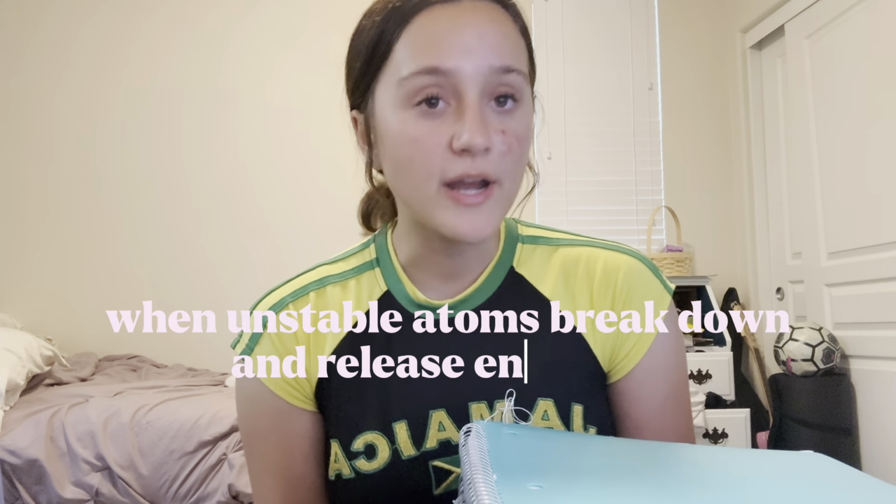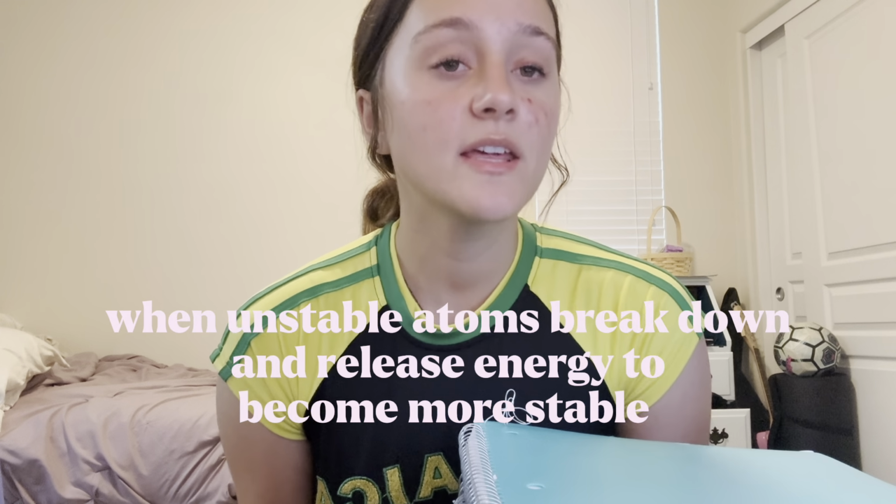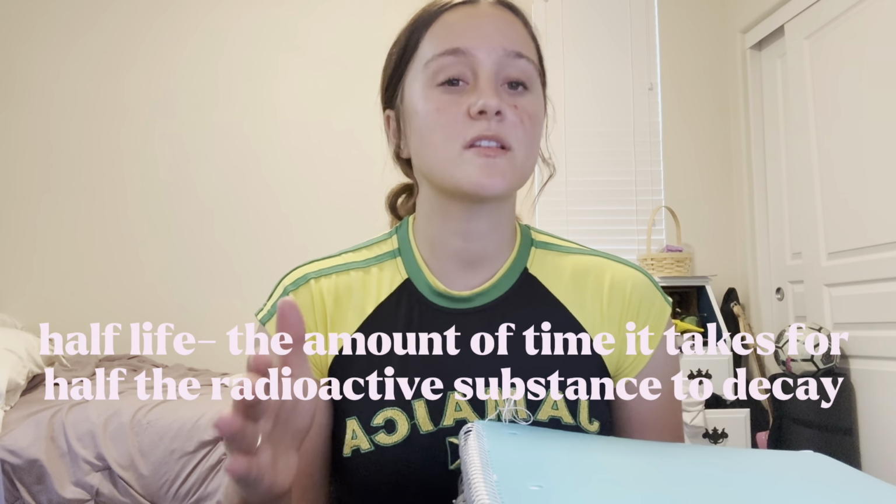Let's go. Okay, so what exactly is radioactive decay? It's when unstable atoms break down and release energy or particles to become more stable. The key concept is half-life. Half-life is the time it takes for half the radioactive substance to decay. For example, hydrogen-3 has a half-life of 12.27 years. So after 12.27 years, half of it will be gone or decayed.